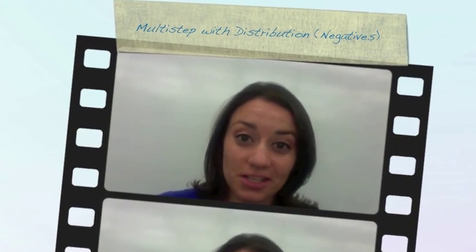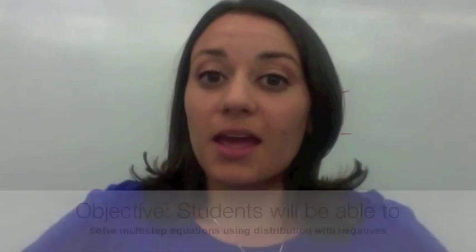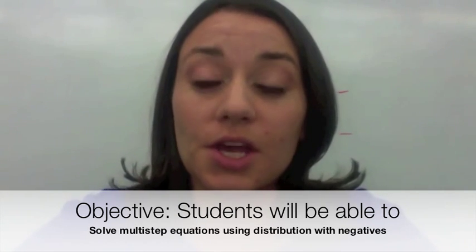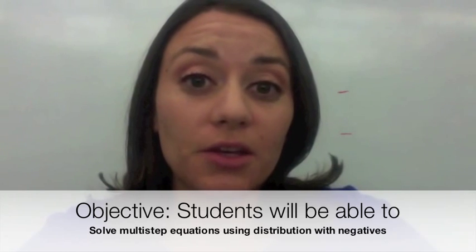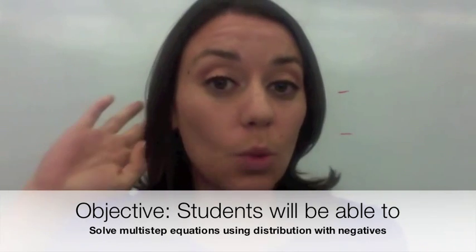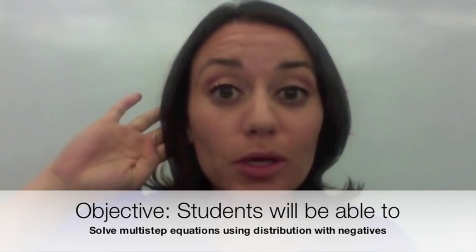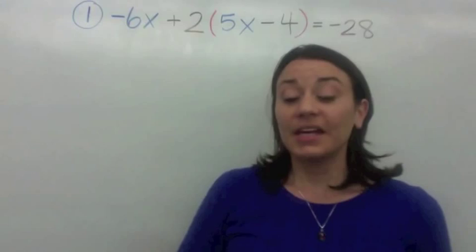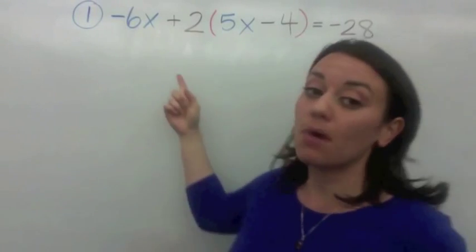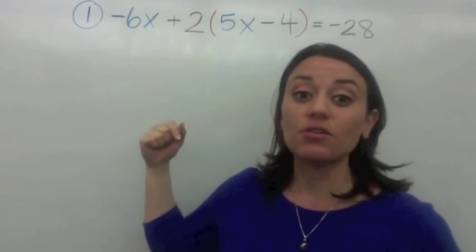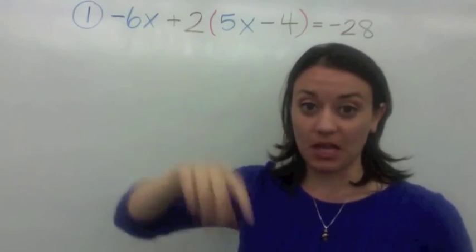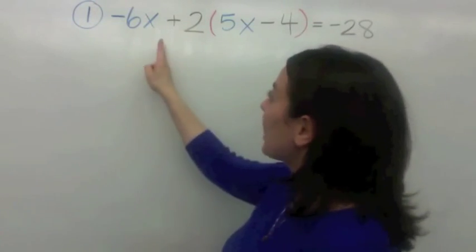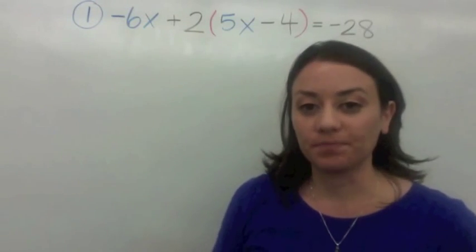Solving Multistep Equations, Part 4. In today's lesson, students will learn how to solve multistep equations using distribution with negatives. Using what? Distribution with negatives. Very good. Now, if you remember, we are solving multistep equations using distribution. But the difference today is that we are going to see some negatives in our equation, okay?